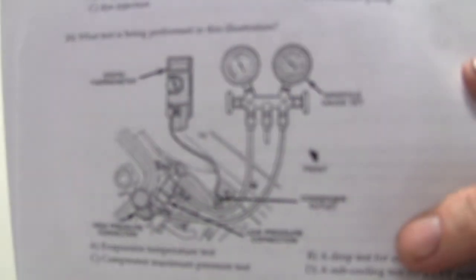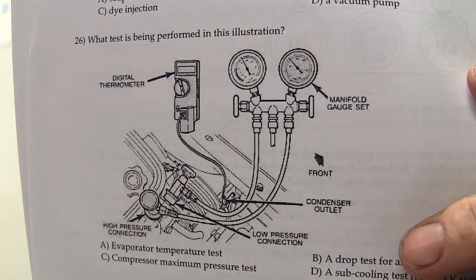Okay, what test is being performed in this illustration here? A, an evaporator tester. You like that answer? Evaporator temperature test. And how do you know this? Because there's a digital thermometer right there. Well, the other three didn't sound right. Wait a minute, where is your digital thermometer connected? At the evaporator outlet? This is actually a subcooling test for a thermal expansion valve system. Dadgummit. Okay, mark it wrong and slap yourself.